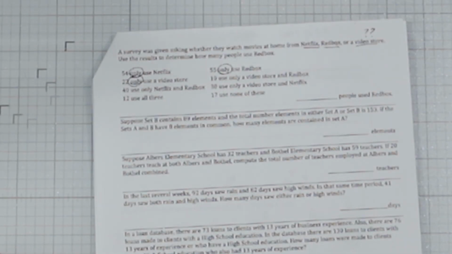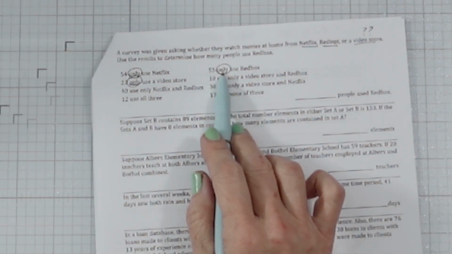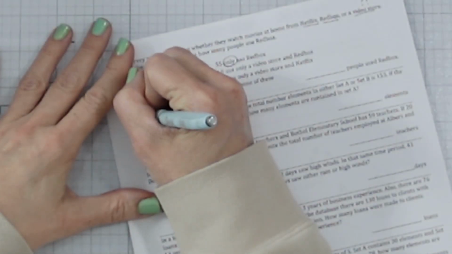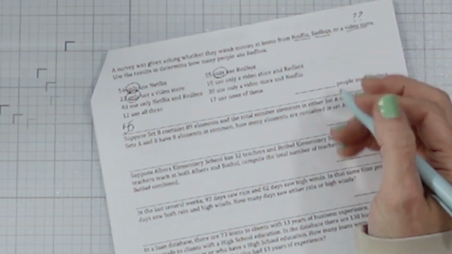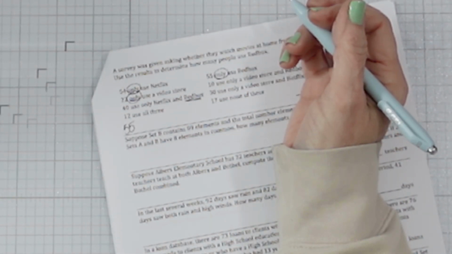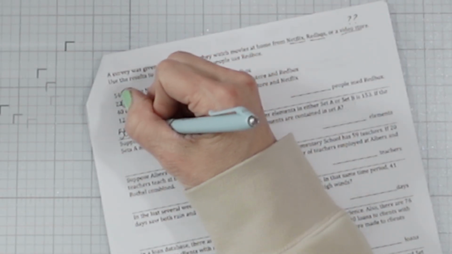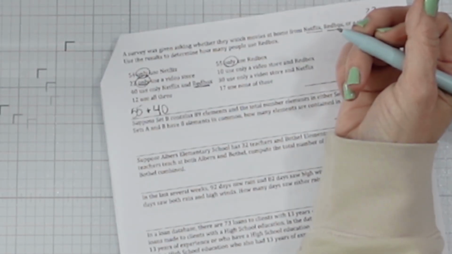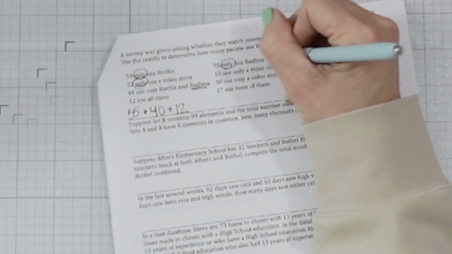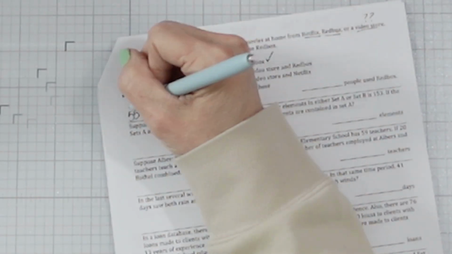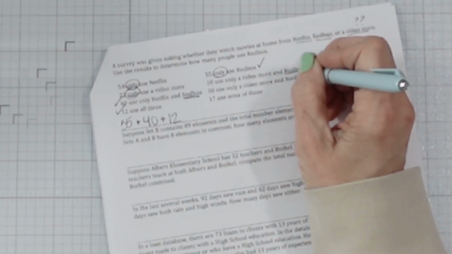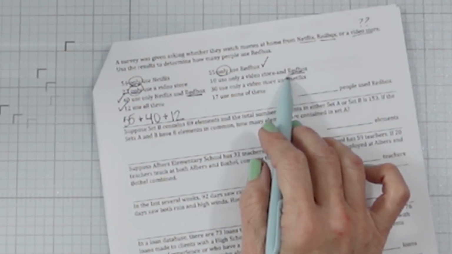All right, well, let's think about that for a minute. We already know that 55 people use Redbox and use Redbox only. So that's 55. We know that 40 use Netflix and Redbox. We know that 12 use all three of them. So I have this one so far, I have this one so far, and this one so far. And then we have 10 that use a video store and Redbox.